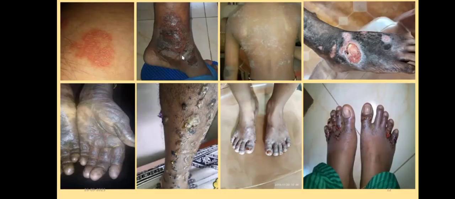You can see even dribbling marks of that oozing on his skin. So it's a case of stasis eczema. You can see all the markings, and it's a secondary lesion. And what is the next lesion? Third photograph. You can see exfoliation in it.